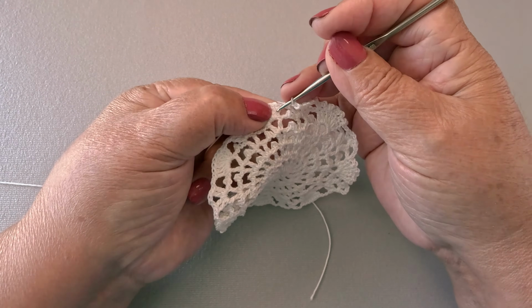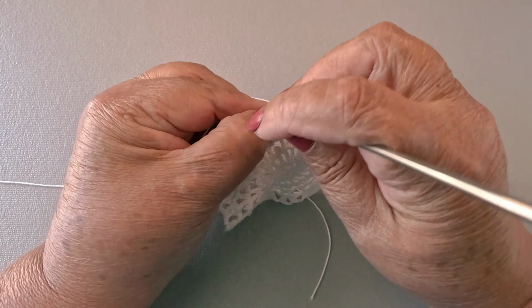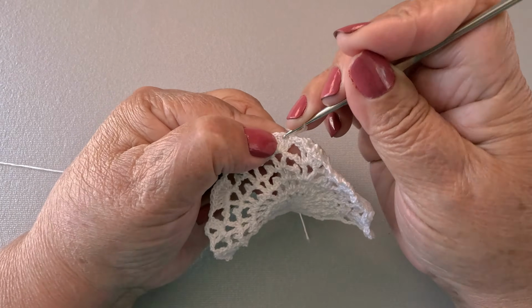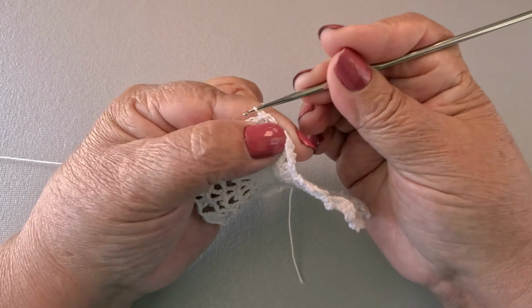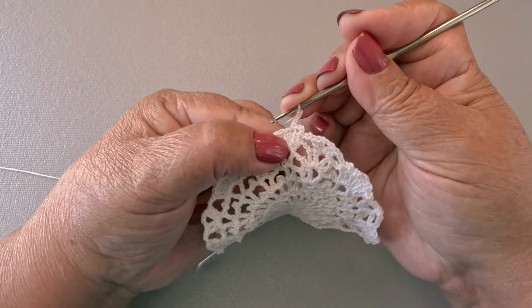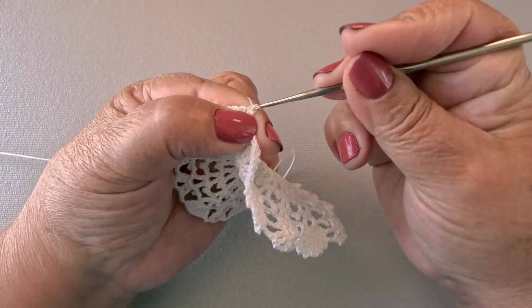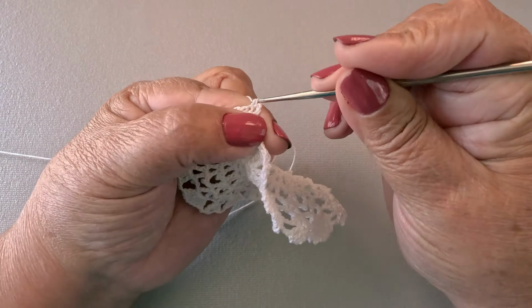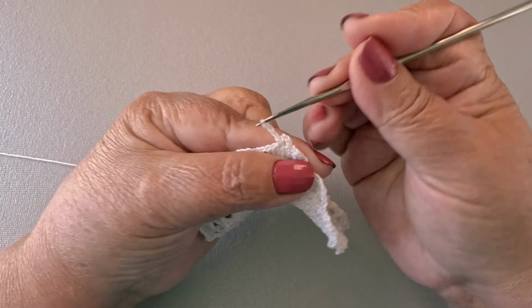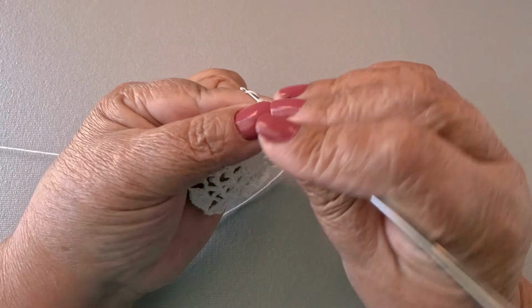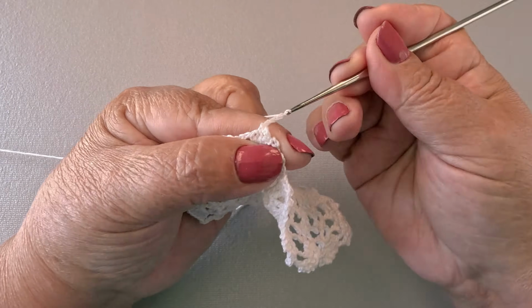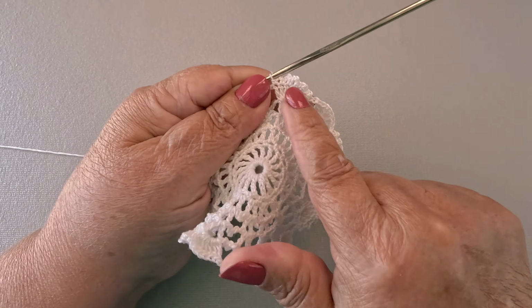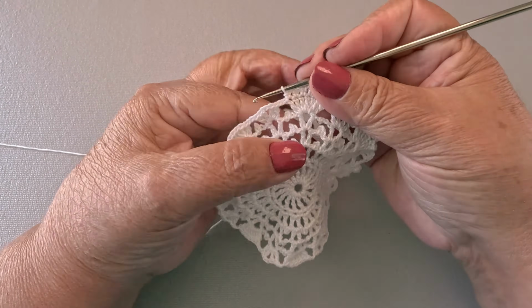I start skipping the first double crochet of previous row, go to the next, single crochet, 3 chains, single crochet in the next space, 3 chains, single crochet in the next space, 3 chains, single crochet in the next space, 3 chains, single crochet in the next space, 3 chains, single crochet in the next space. I have my 6 single crochets in 5 chain 3 spaces.